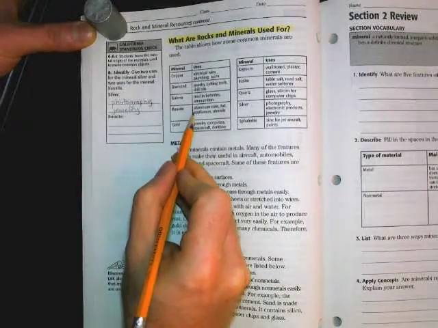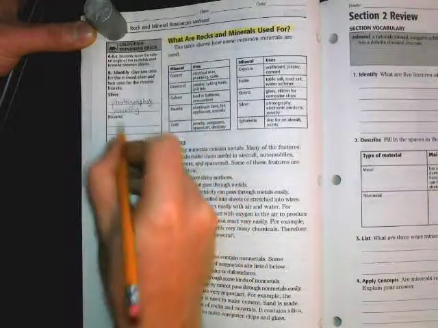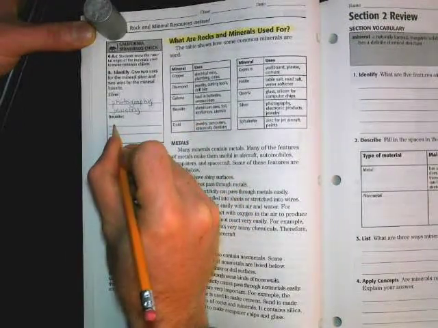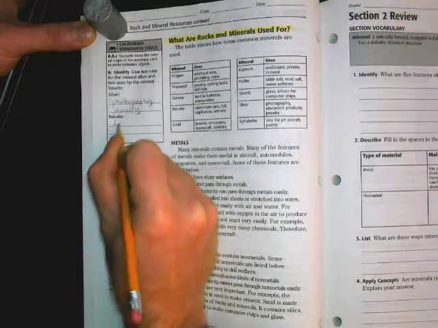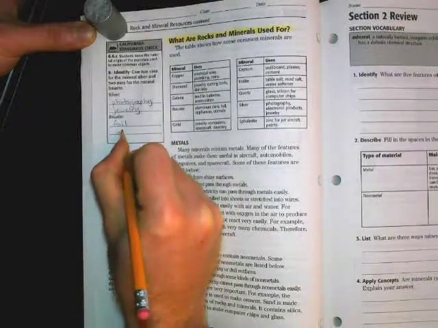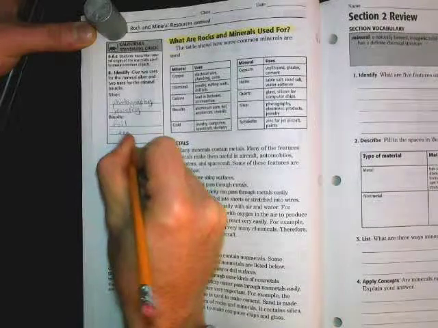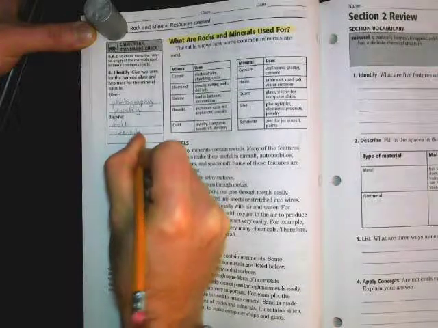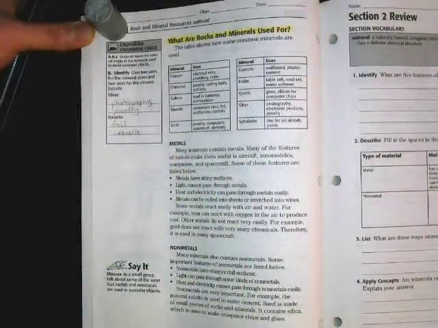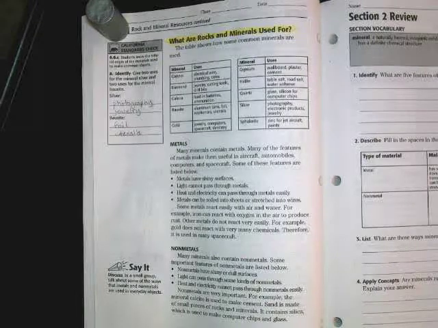Nonmetals. Many minerals also contain nonmetals. Some important features of nonmetals are listed below. Nonmetals have shiny or dull surfaces. Light can pass through some kinds of nonmetals. Heat and electricity cannot pass through nonmetals easily. Nonmetals are very important. For example, the mineral calcite is used to make cement. Sand is made of small pieces of rock and minerals. It contains silica, which is used to make computer chips and glass.